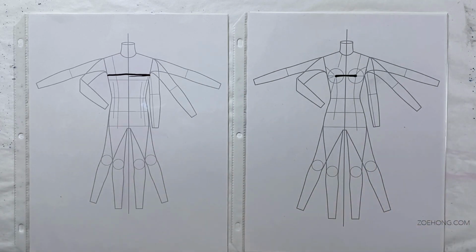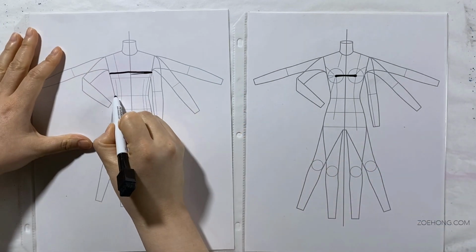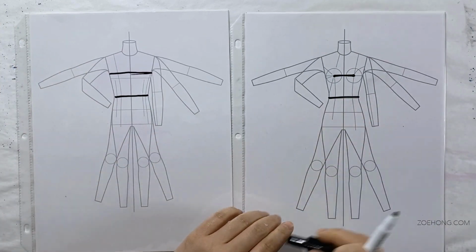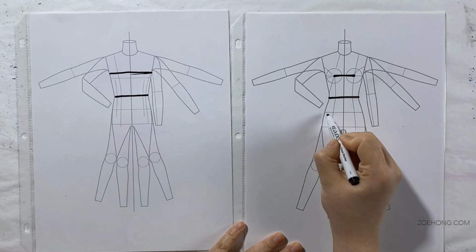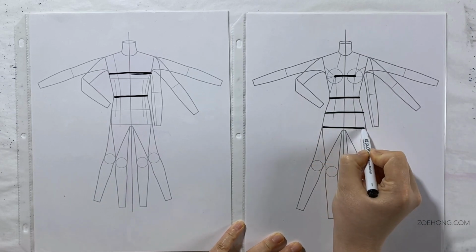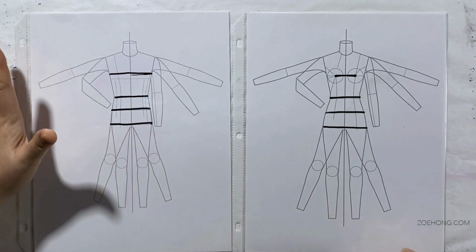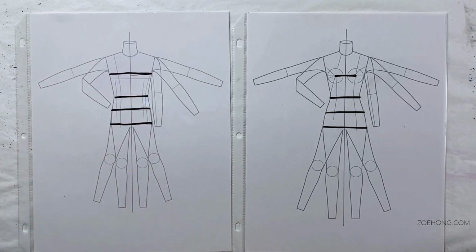Okay? You're going to want a waist measurement, a high hip measurement, and a low hip measurement. And typically, your high hip measurement is going to be halfway in between your waist, and your low hip should be about the widest. It should be very close to the crotch, and it should be the widest part of your hip, widest part of your bum.